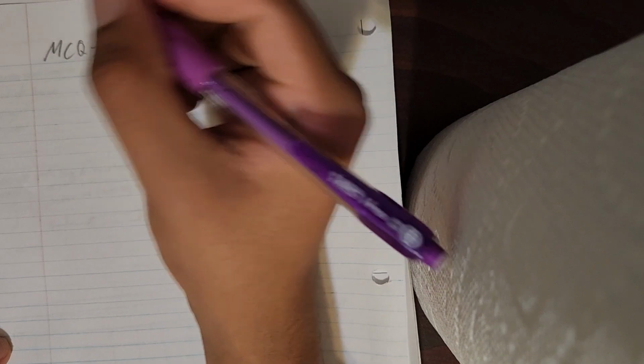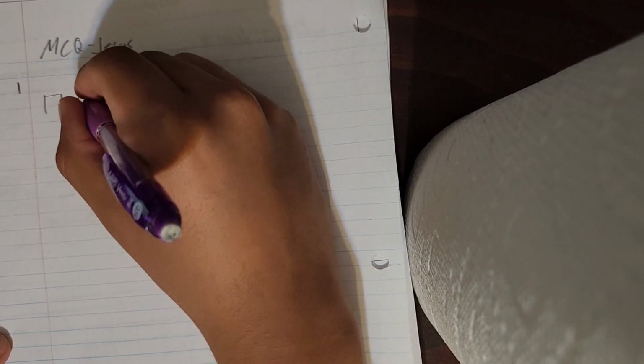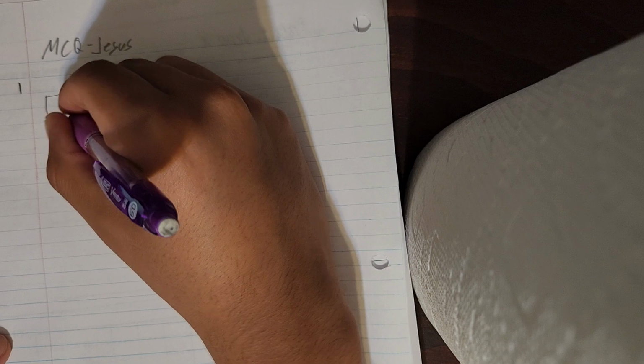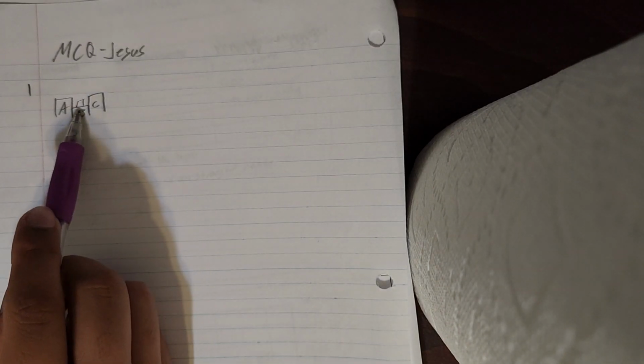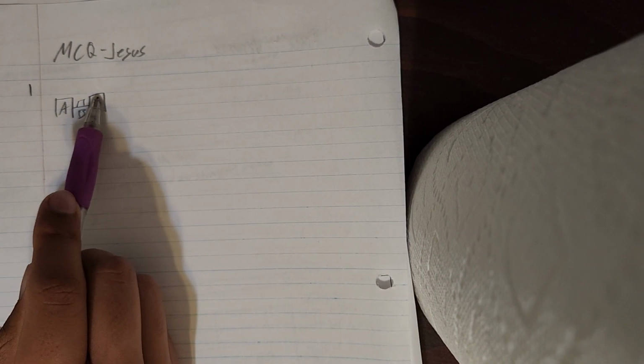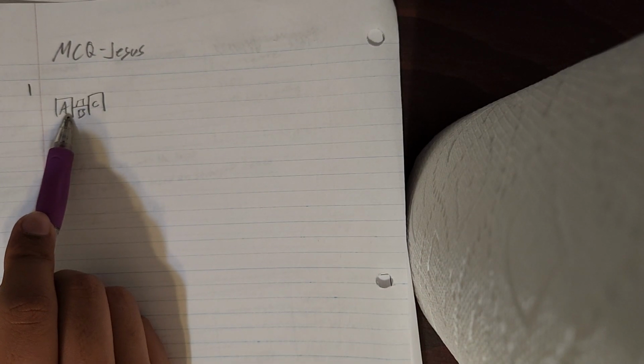This is the MCQ. Starting off with, my name is Cis Gonzalez. Starting off with number 1. So we have natural force of A, B, and C. So basically the question says if we have an object that we place on B, right? And then we move the object to C, what is the relationship of the natural forces?